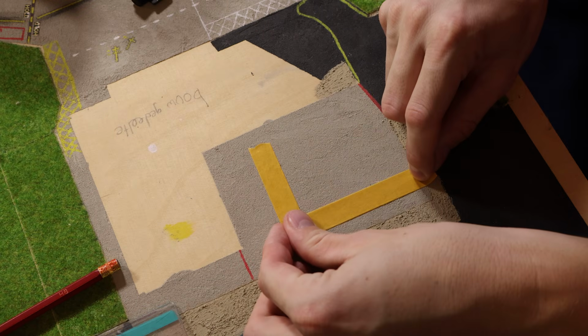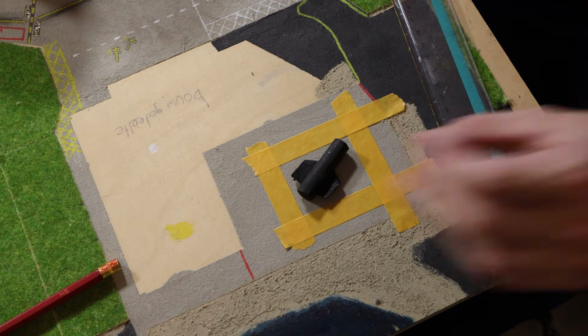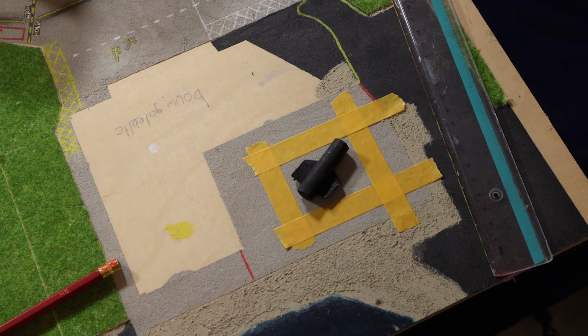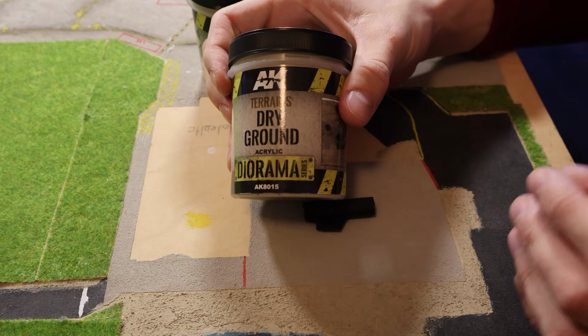I firmly place masking tape around the area I'm going to paint to make sure I have nice and smooth lines. The paint that I will be using is AK Interactive Diorama Series Dry Ground.